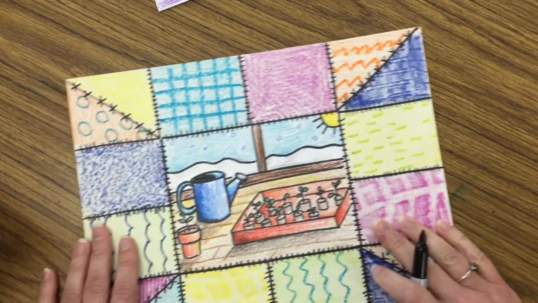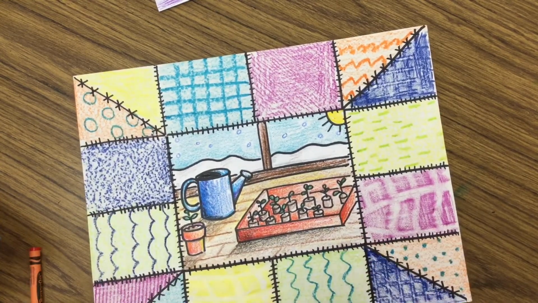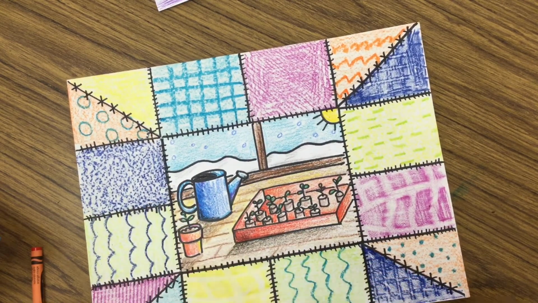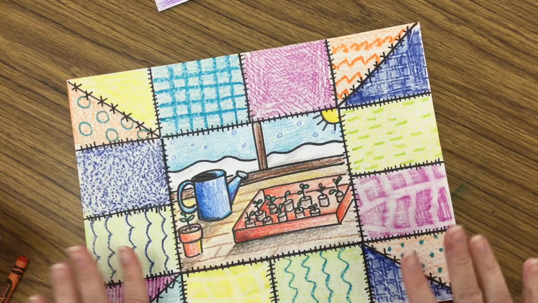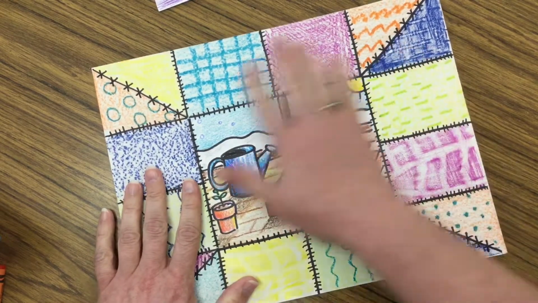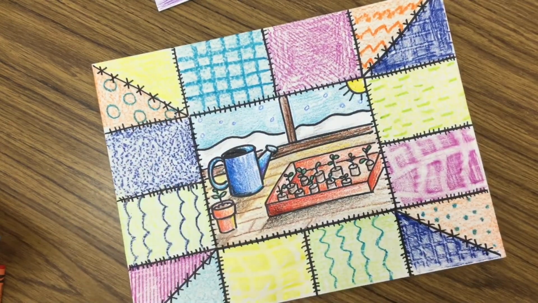And there you go. I have my story quilt complete. I can't wait to see what you do for your memory. Remember, try to think of some positive, happy, uplifting memory that brings you some sort of joy. When you get your story quilt done, all the stitching, all the coloring, I would love to see it. So show it to me on Seesaw. And if you're at home, of course, you can also show it to me on Artsonia, add it to your portfolio.